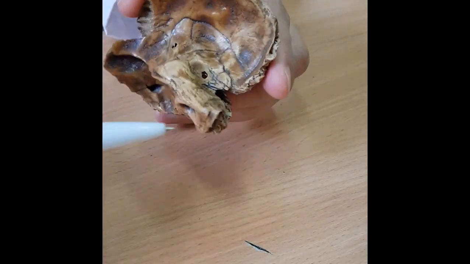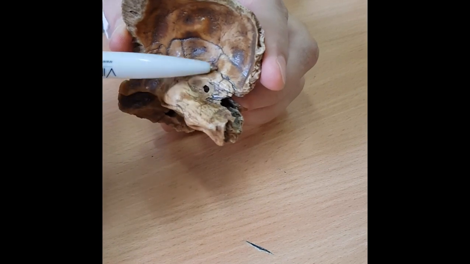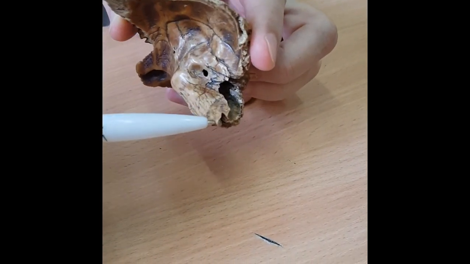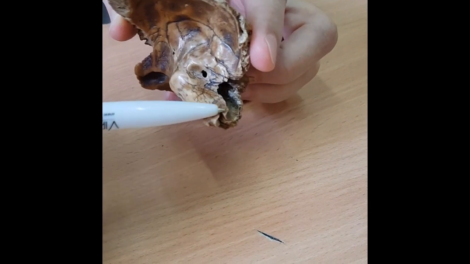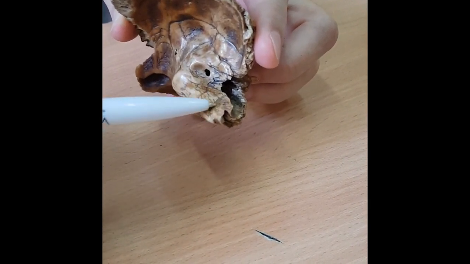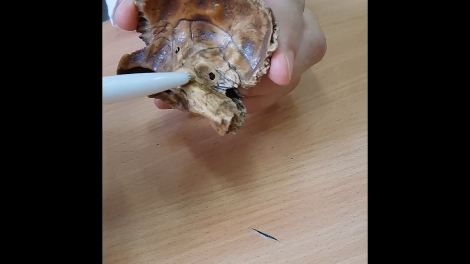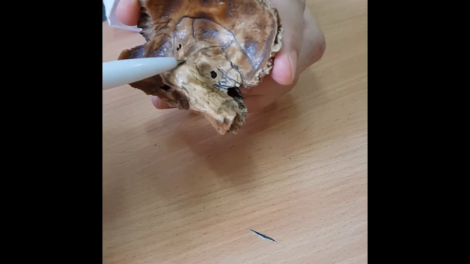On the anterior surface we can see the trigeminal impression. It's the location of the trigeminal ganglion. Next we can see the arcuate eminence.